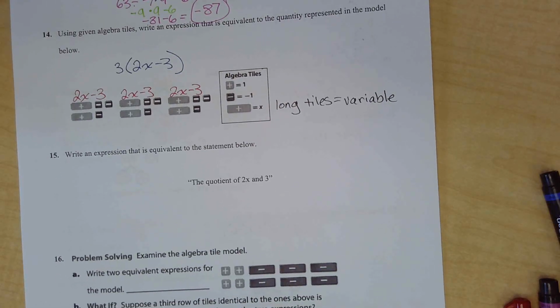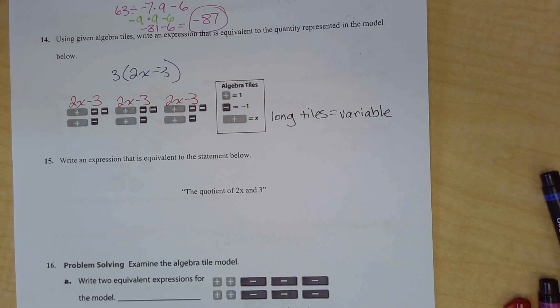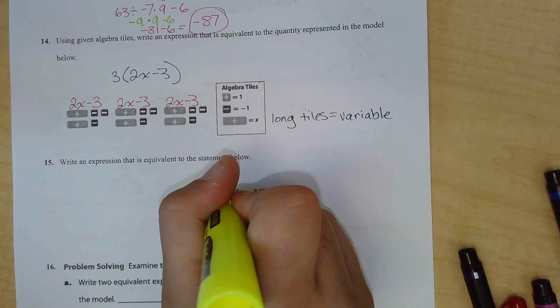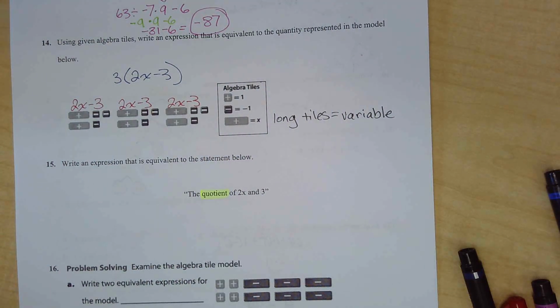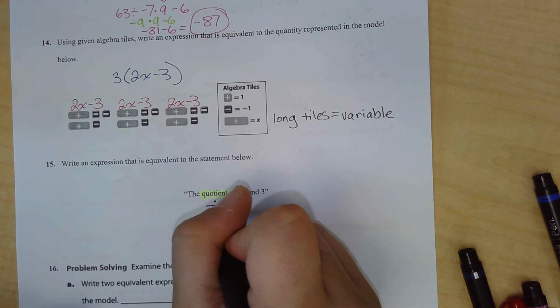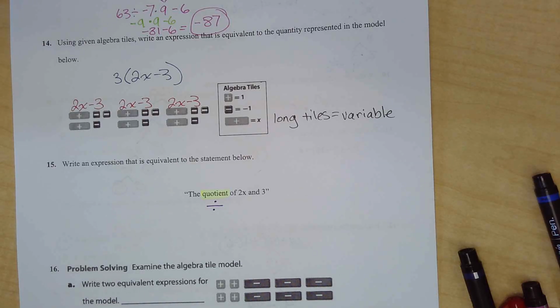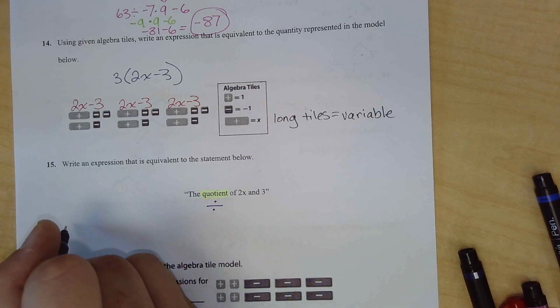For 15, biggest thing here, keyword is quotient. Guys, quotient means that you are going to divide. Now, there's several different ways to show how to divide, but there's only one way that they're really looking for. So I'm just going to show you a few examples, and we'll go from there.